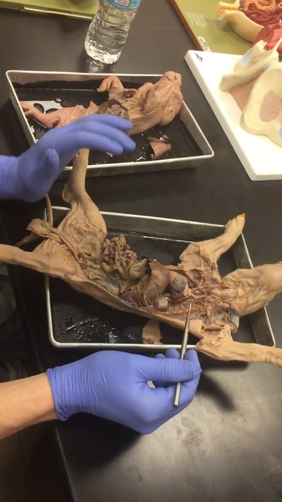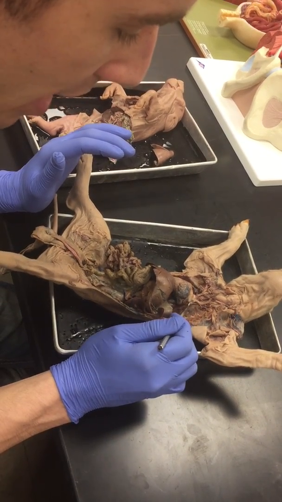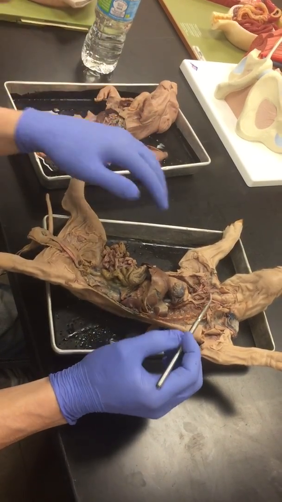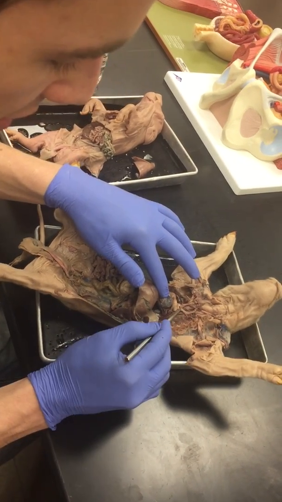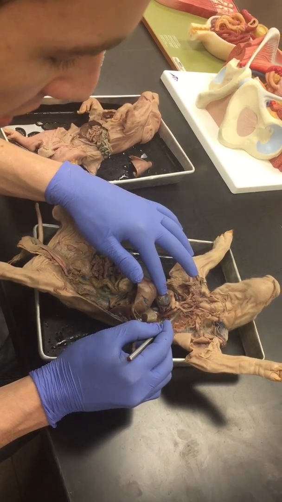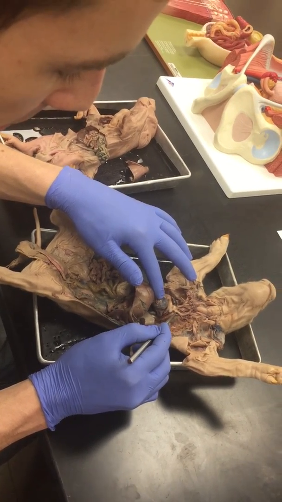Now remember, since this is a fetal pig, they don't have working lungs. They have a bypass here, and here's your ductus arteriosus. See that little membrane connecting them? So that's your ductus arteriosus right there.